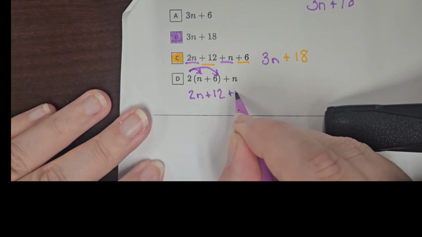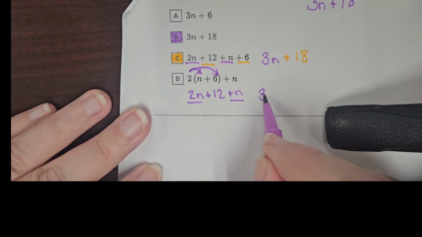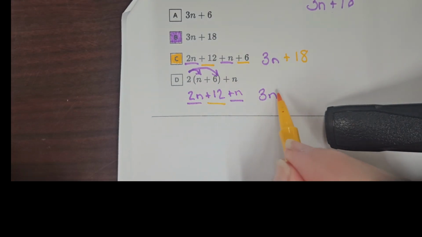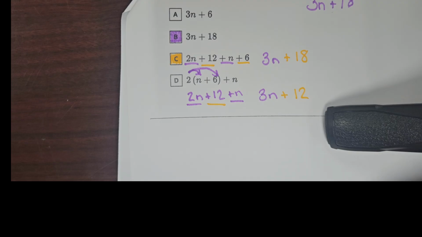And then we need to add another n. So 2n plus n is 3n. We can't combine this 12 with anything, so that's 3n plus 12. Are those equivalent? No. 18 and 12 are not equal value.